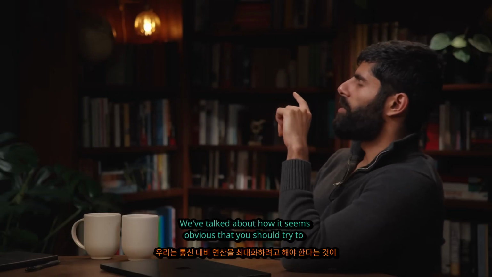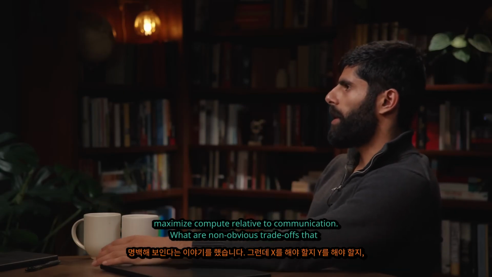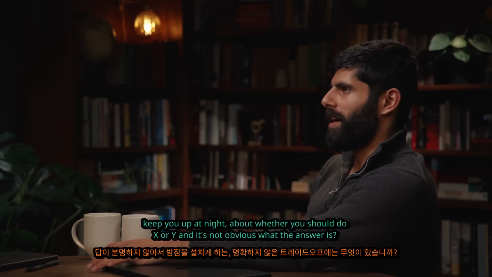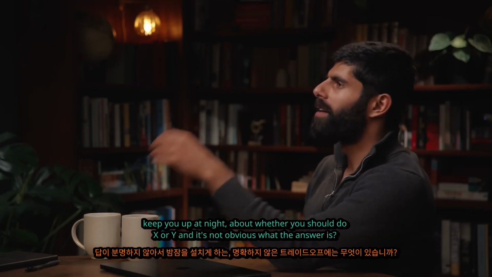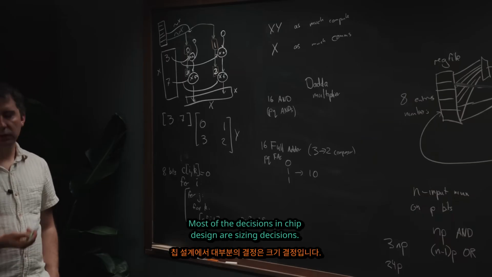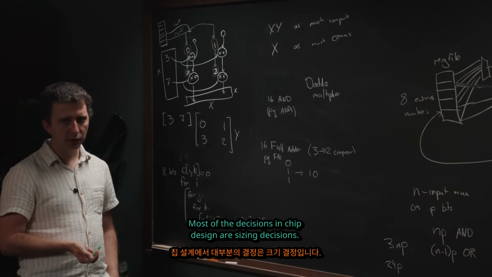I see. So we've talked about how it seems obvious that you should try to maximize compute relative to communication. What are non-obvious trade-offs that actually keep you up at night about should we do X or should we do Y? And it's not obvious what the answer is. Yeah. So I think most of the decisions in chip design are sizing decisions.